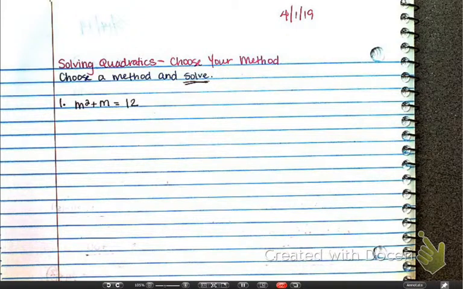I would subtract 12 from both sides instead of equal to 0. So what method are you going to use? I think that's completing the square. Okay, so pick a method.